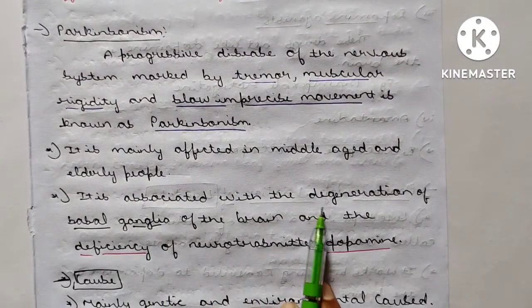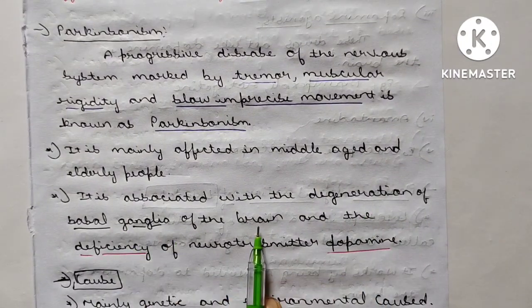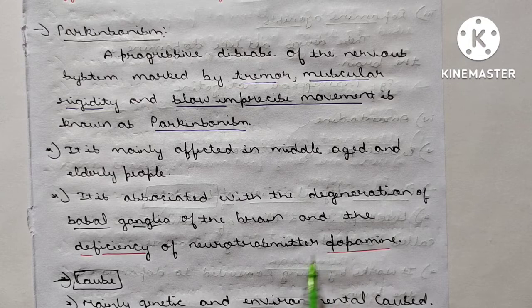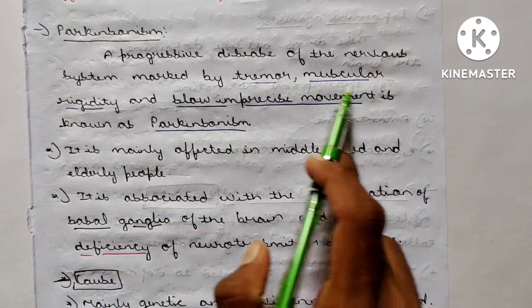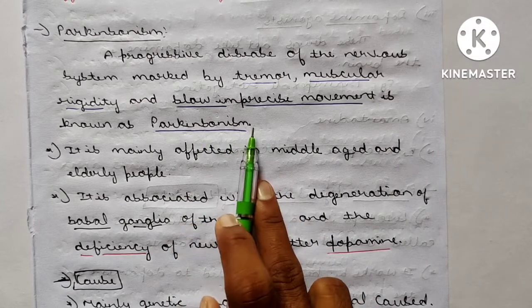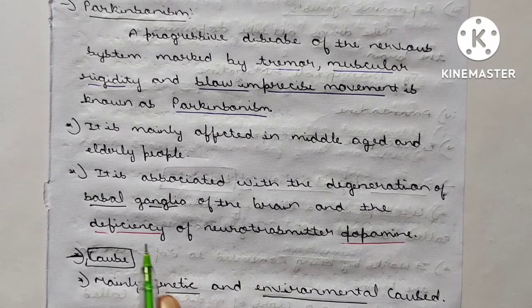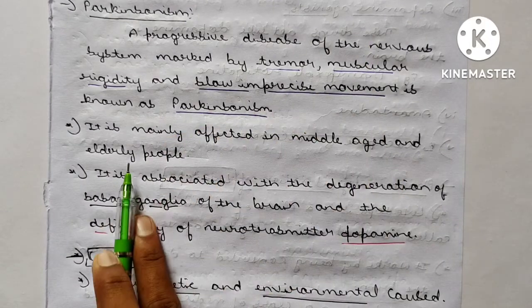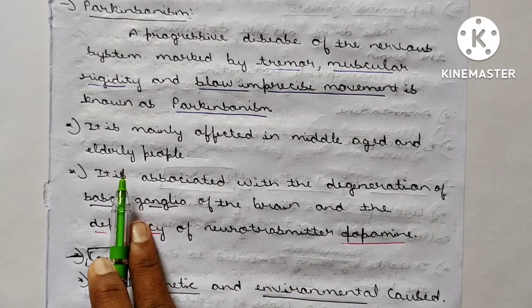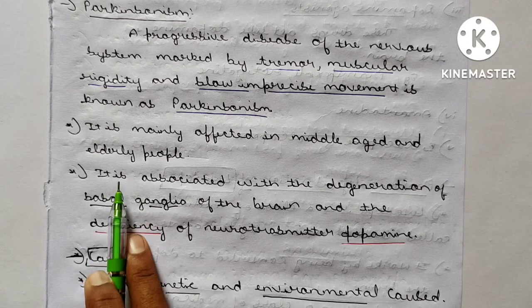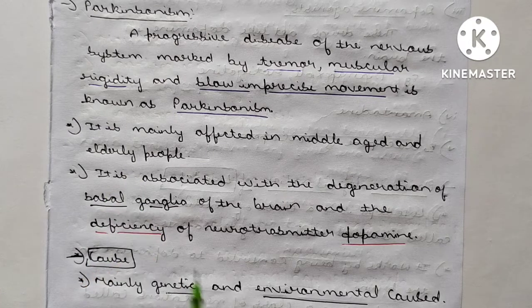It is associated with the degeneration of the basal ganglia of the brain and the deficiency of the neurotransmitter dopamine. Due to the absence of this dopamine neurotransmitter, these characteristics are formed: slow, imprecise muscular movement, improper movement, tremor. And here, underline this, because this will give you grace marks. Grace marks means good marks.